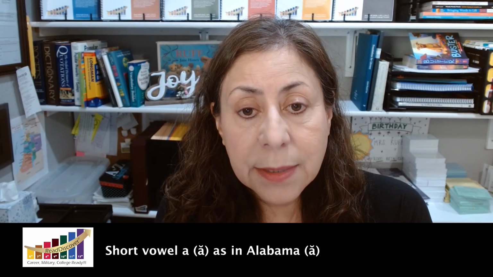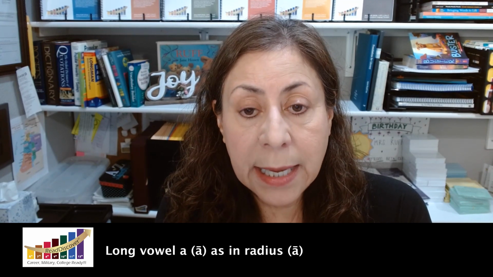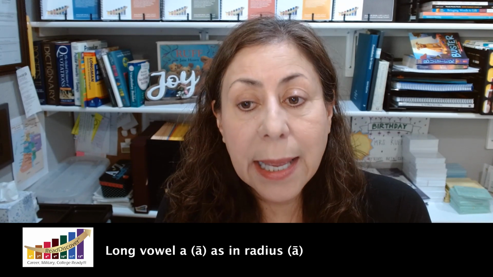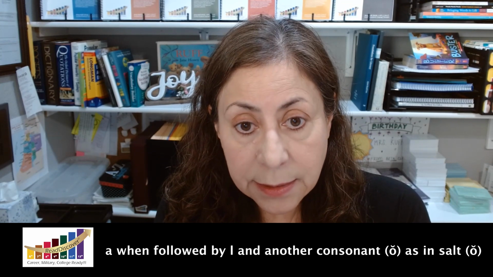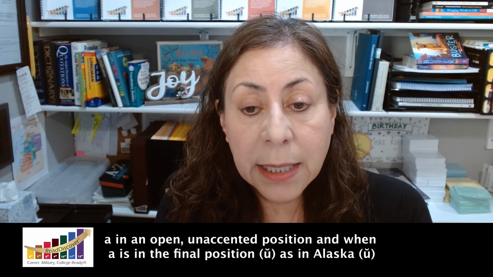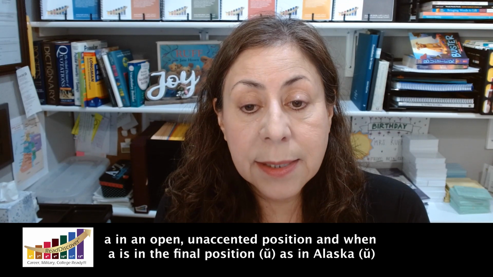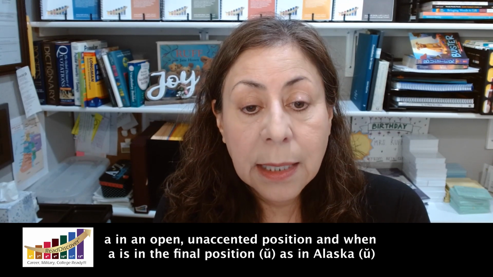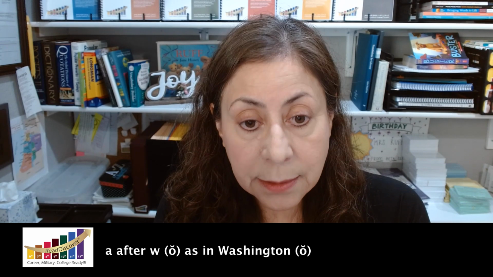These are the five sounds of vowel A in order of frequency. Short vowel A, this is /ă/, like in Alabama, /ă/. Long vowel A, as in radius, /ā/. A when followed by L and another consonant says /ȯ/, as in salt. A in an open, unaccented position, and when A is in the final position, as in Alaska, /ə/. A after W says /ȯ/, as in Washington, /ȯ/.